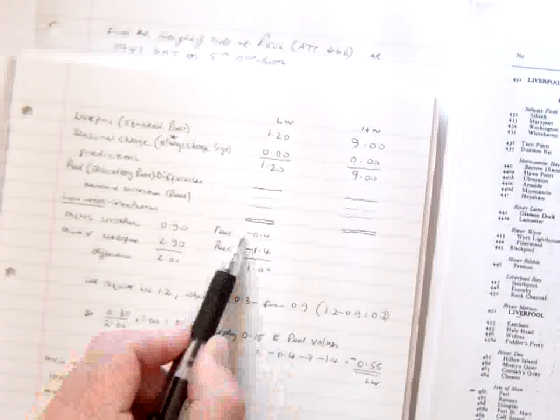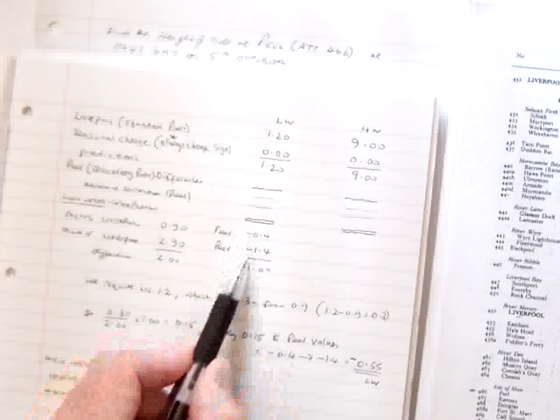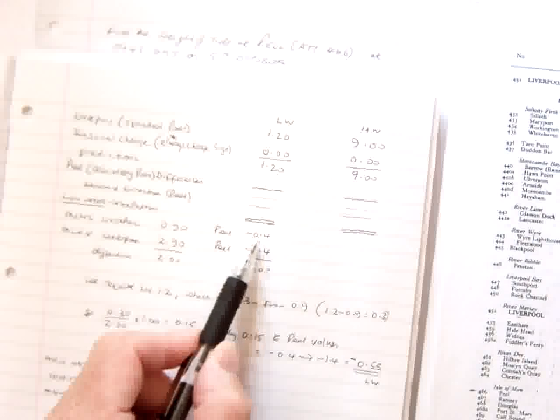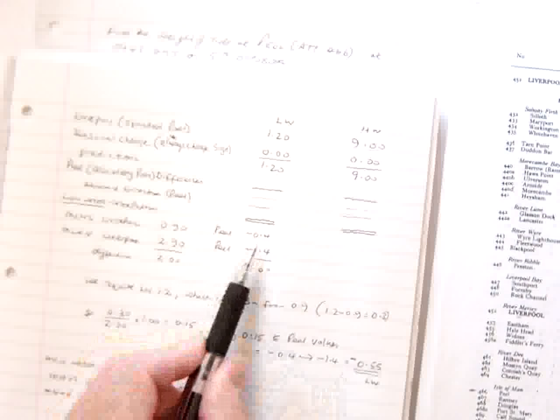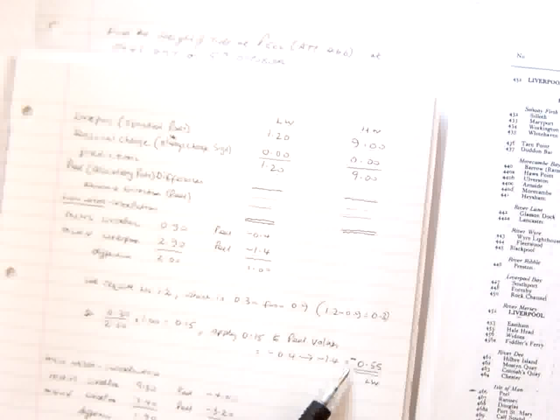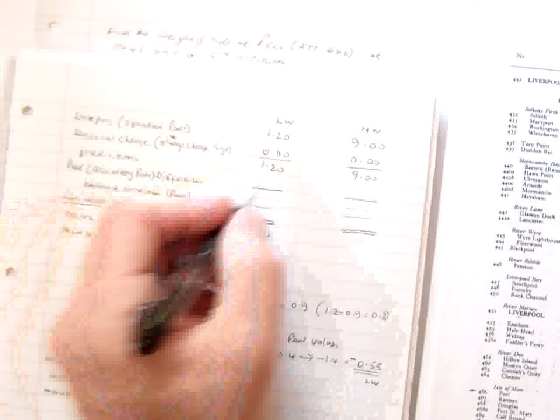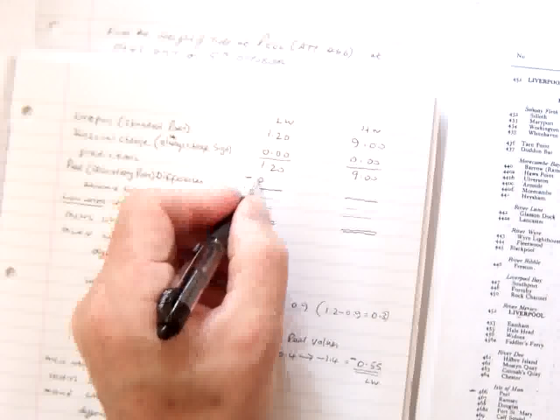So we apply the 0.15 to the Peel value. We're going from minus 0.4 to minus 1.4. So therefore we must mathematically add the 0.15 to the minus 0.4. So it's actually minus 0.55. Minus 0.4 towards minus 1.4, it must be more than minus 0.4, more minus value. So it's minus 0.55. So low water, the difference here, we write minus 0.55.